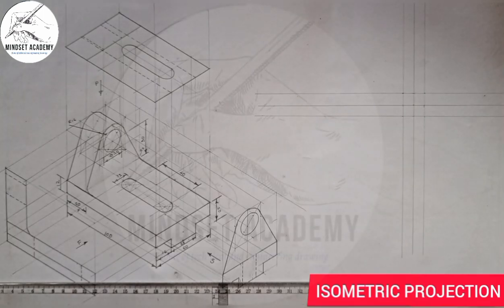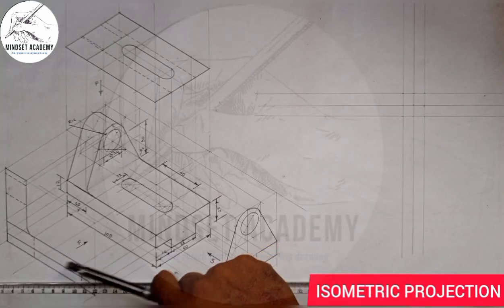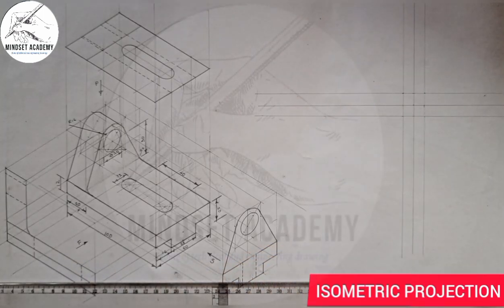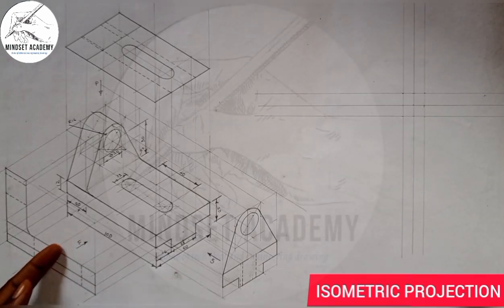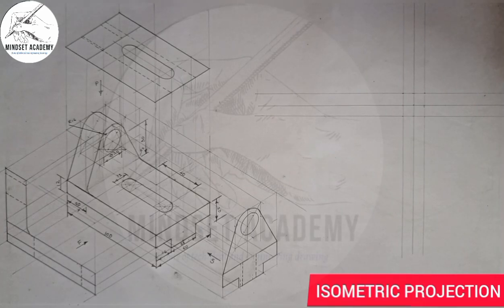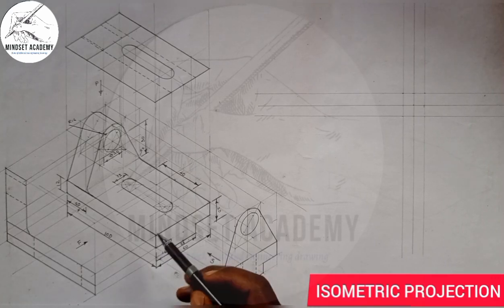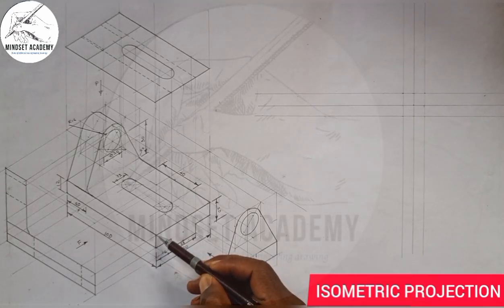I'll start by drawing my front elevation here. Now, if you look at this direction, what will you see? When I look at this side, I see this thickness from here to here.